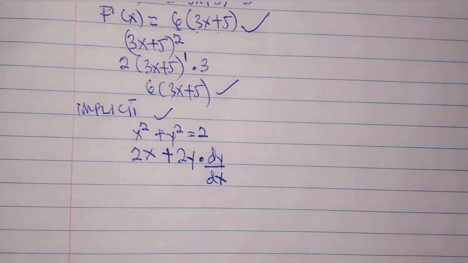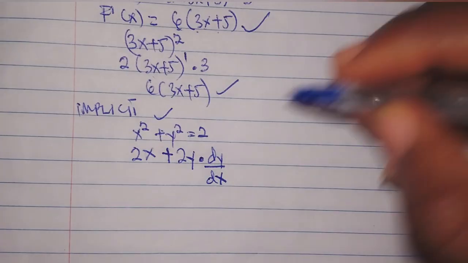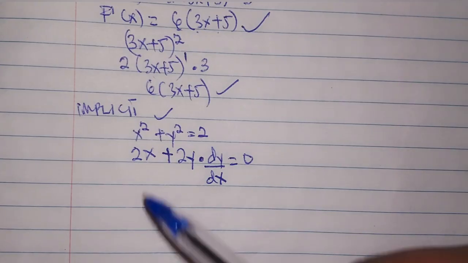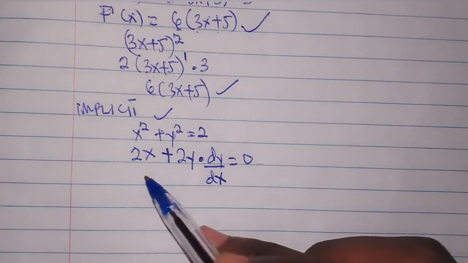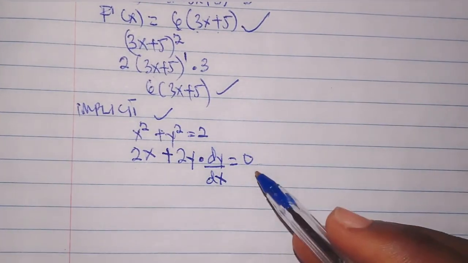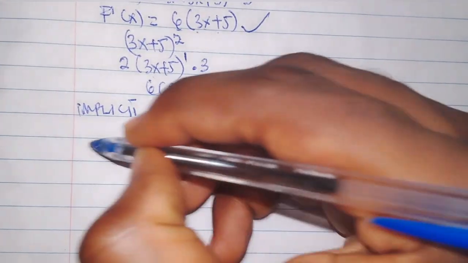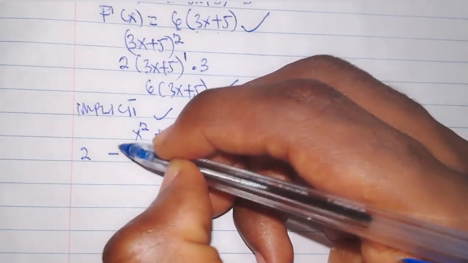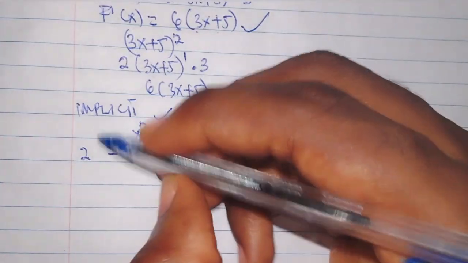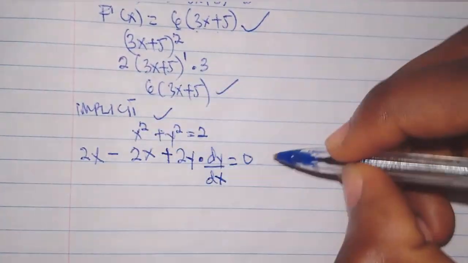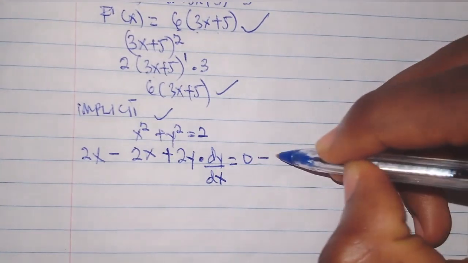So now you know that the derivative of a constant is what, 0. So it's equal to 0. So hence you can move the 2x, so transposing the 2x. So when you transpose the 2x, so minus 2x here. Then here too, minus 2x.